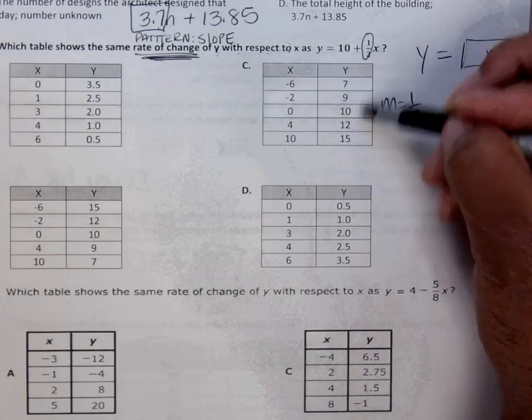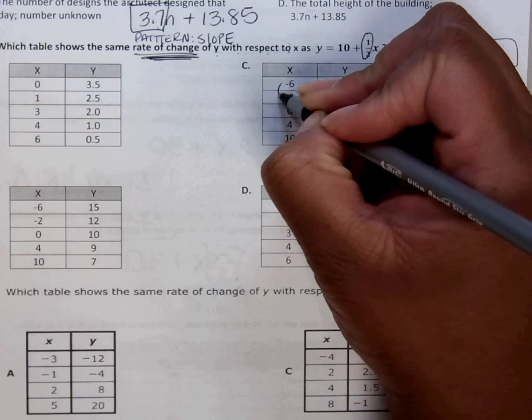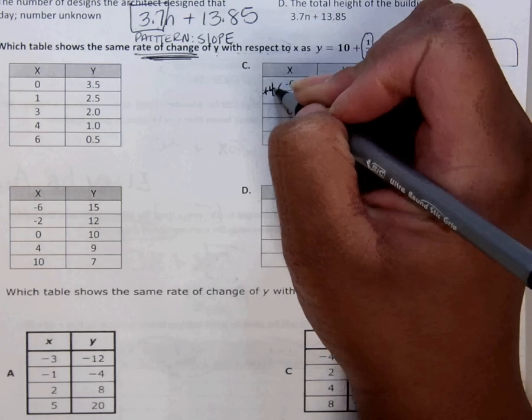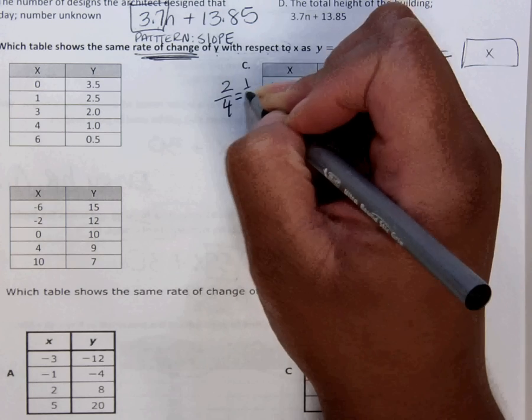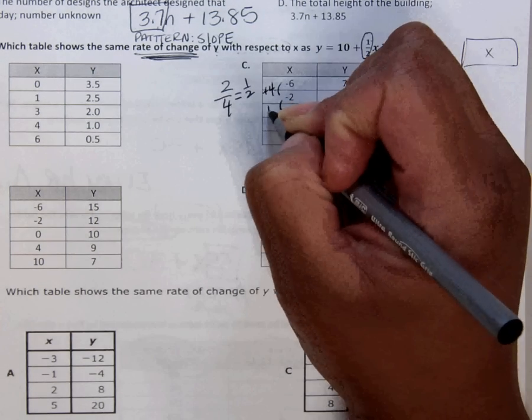Now, is the slope of this table 1/2? Well, the difference here is +2. The difference here is +4. The change in y over the change in x. So that's 2/4. What does 2/4 reduce to? 1/2. From here, 9 to 10 is 1. From here to here, it's +2.